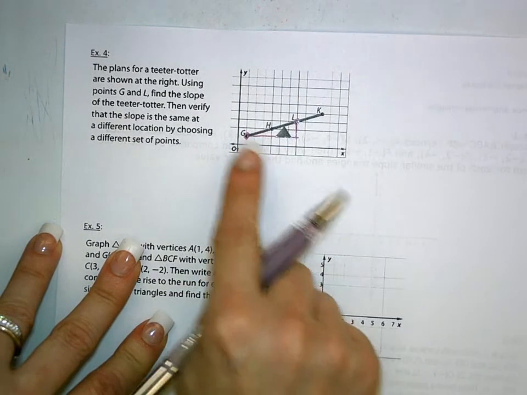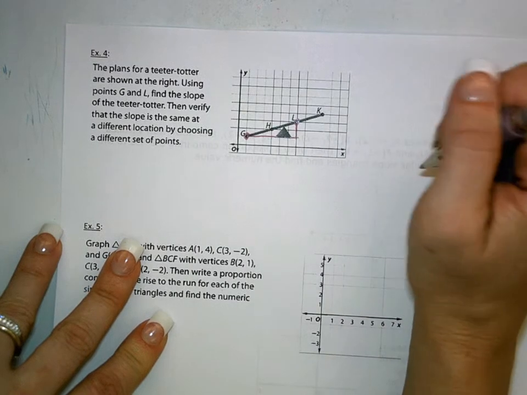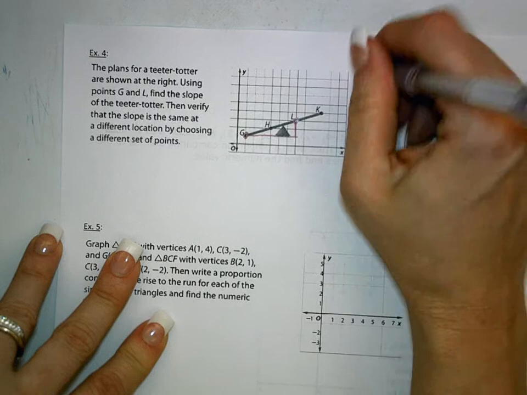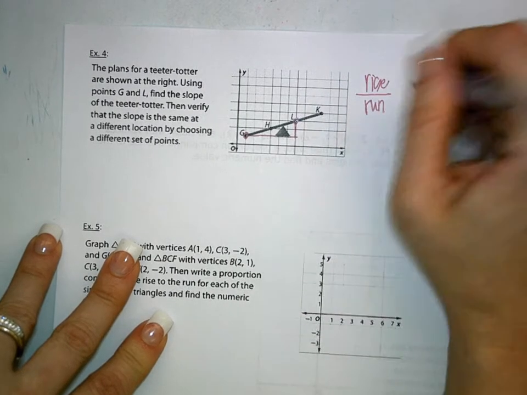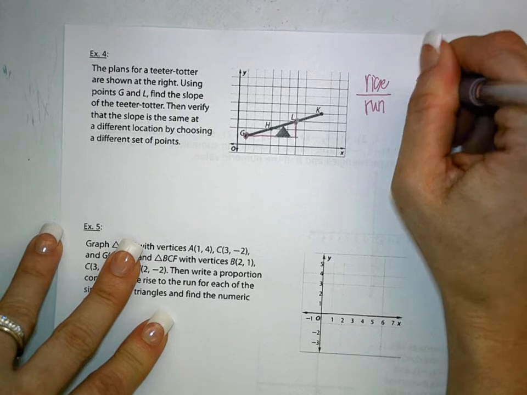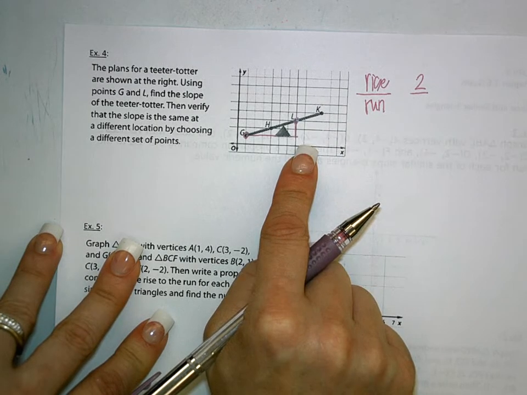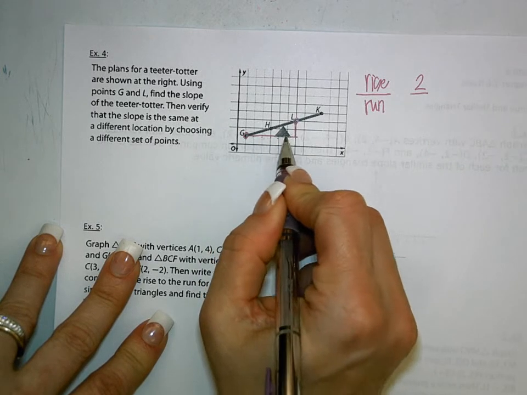Okay, so how far do we go up? How far do you have to go up to get from G to L? 2. So I'm just going to write rise over run because it's going to help me. Okay, so the rise on the purple is 2 over, how far do you have to run? How far do you have to move over? Count them, 1, 2, 3, 4, 5, 6.